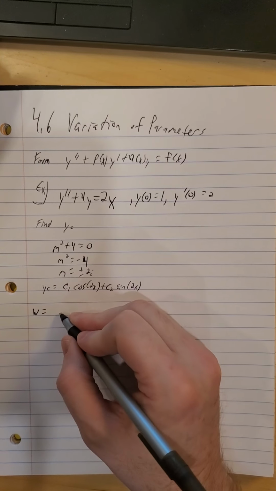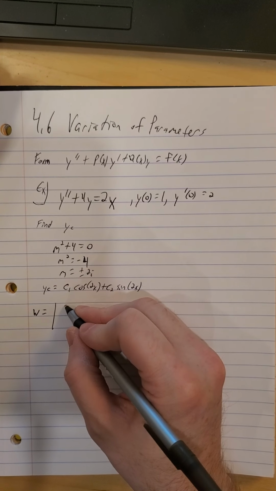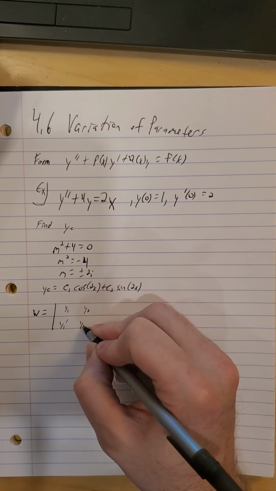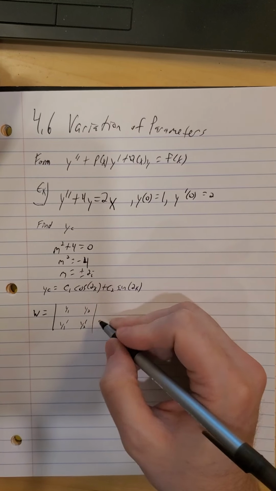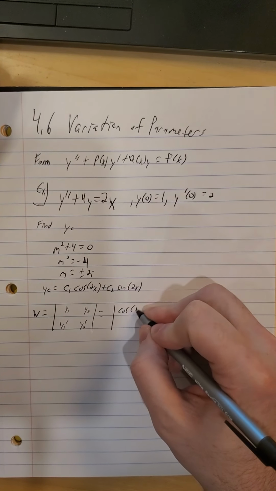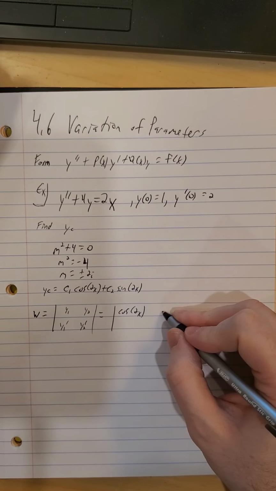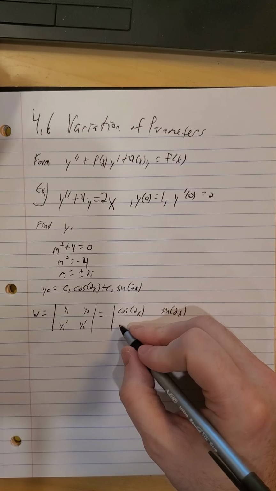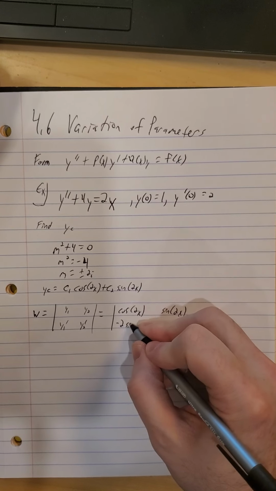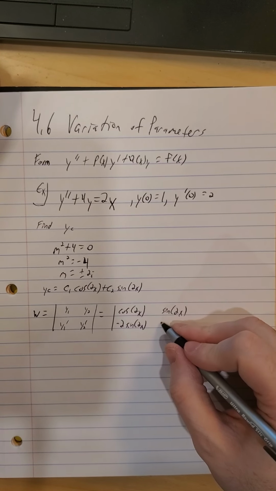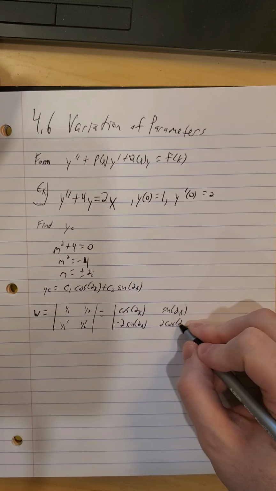Our first Wronskian with this, we're going to use y1 and y2, y1 prime, y2 prime. So for this problem, y1 is cosine of 2x, y2 is sine of 2x. So y1 prime is negative 2 sine of 2x, and y2 prime is 2 cosine of 2x.